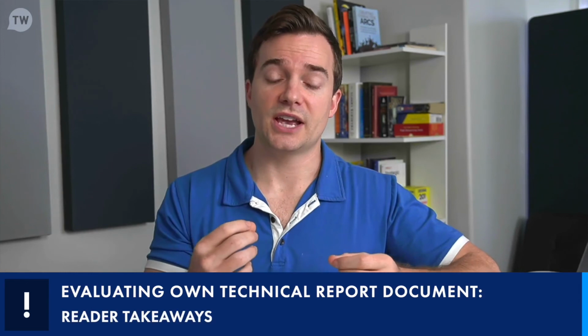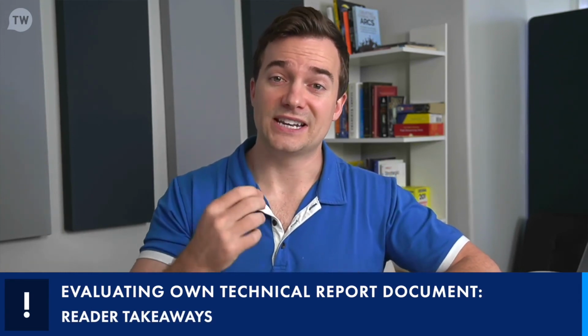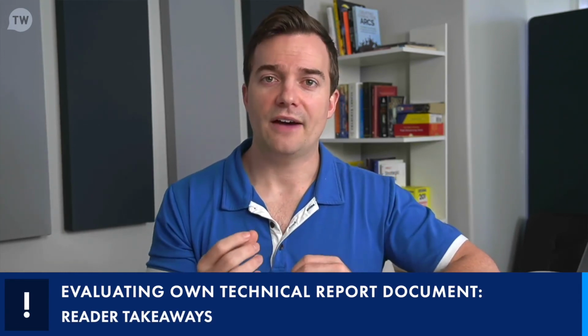And does the reader take away everything that they initially needed to know from the report? If you have logical answers to all these questions, then the chances are you've done a great job with the report. And there you have it. We went over the definition of a technical report document, what it contains, its importance, and best practices of writing one.